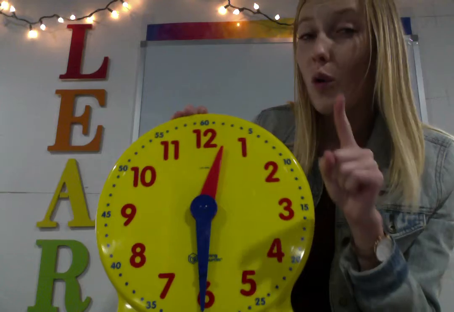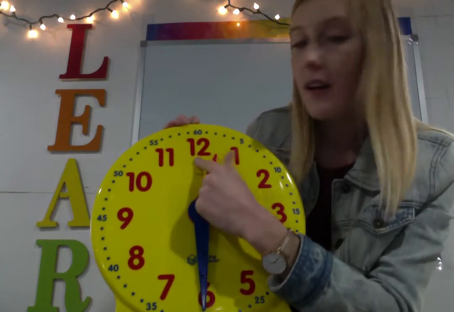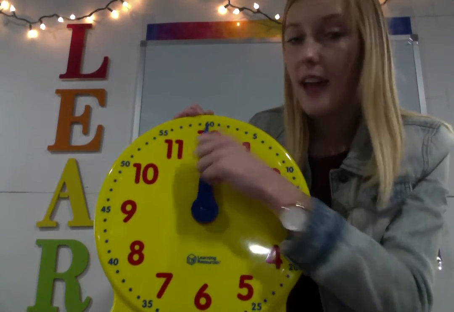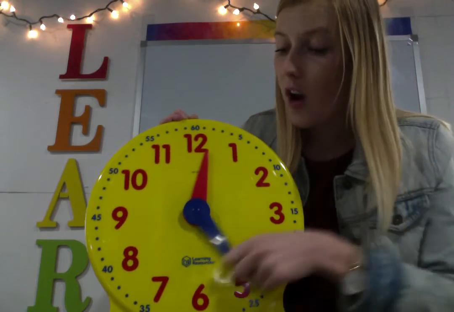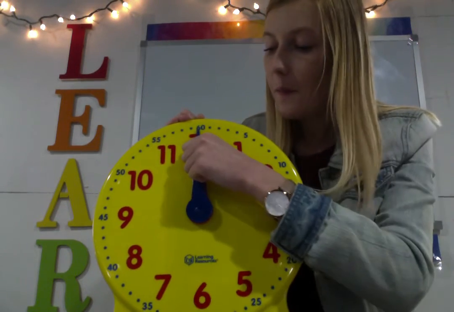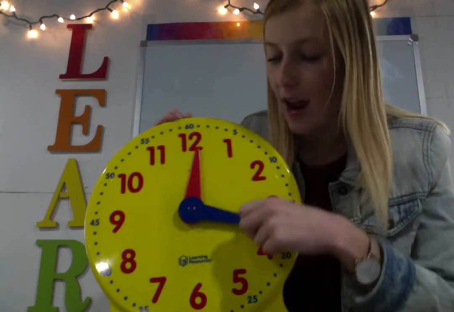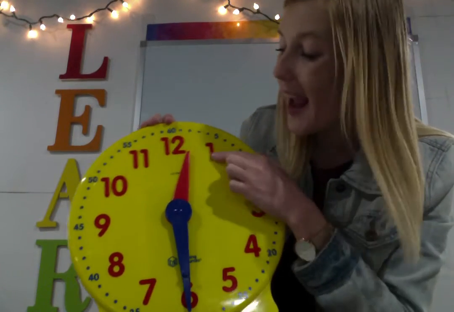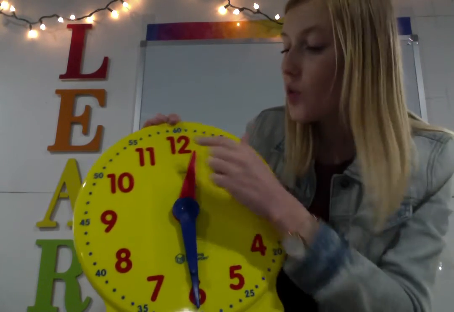Well, with 12 and 1, my smaller number is 1. But this is the only time that it won't be your smaller number. Right now, this clock is showing 12:30 because it's at 12 o'clock. If I go 1 whole hour, now it's at 1 o'clock, but I only want to go half of an hour. I don't go 1 whole hour. I only go half of it. So I haven't touched this one yet. So this clock is showing 12:30.